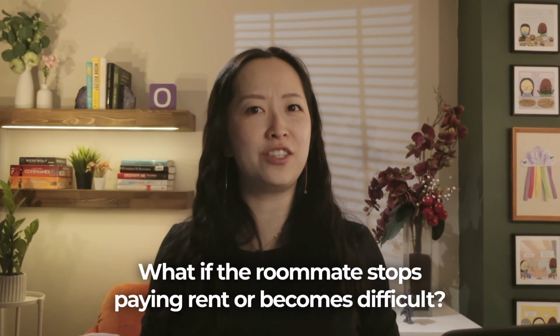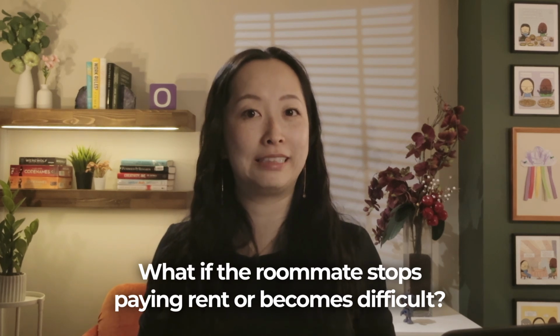But what if a roommate stops paying rent or becomes difficult? I thought you'd never ask. When you're the one on the hook in the lease agreement to pay the landlord and your roommate doesn't pay their fair share, it can damage your credit and put you in financial trouble. I don't want that for you.